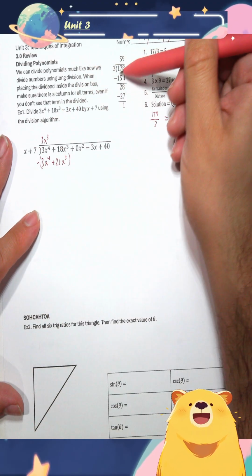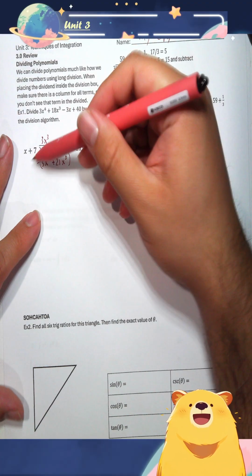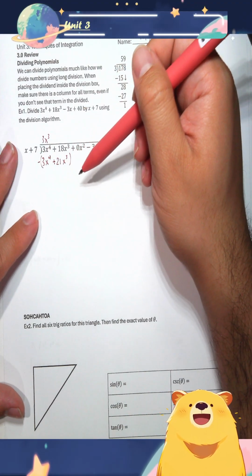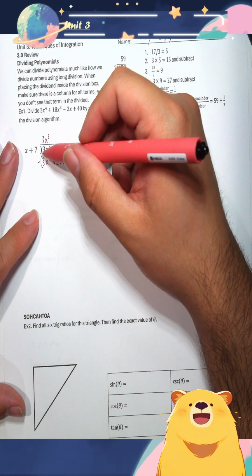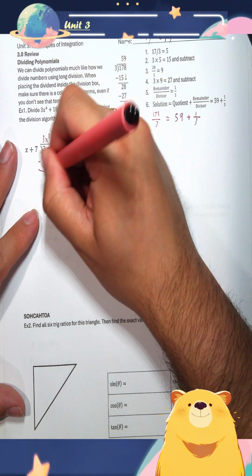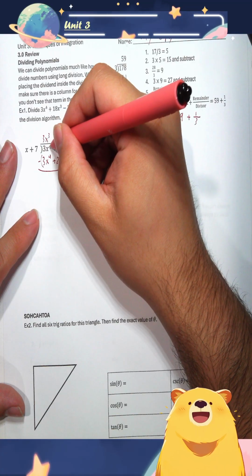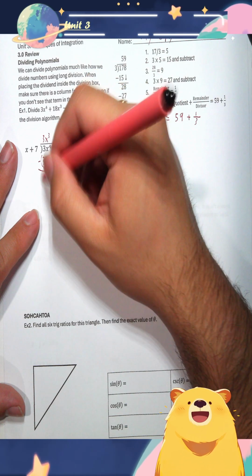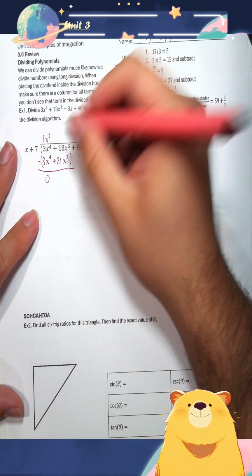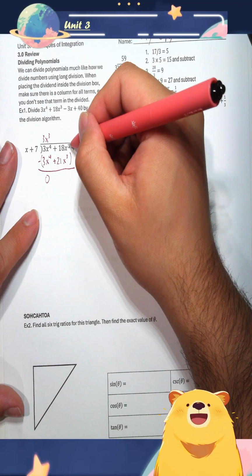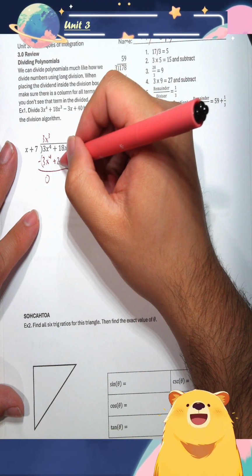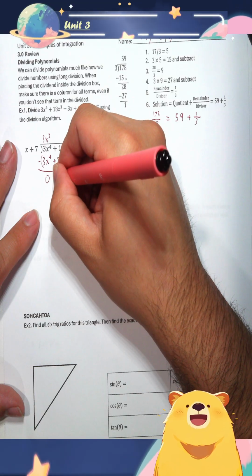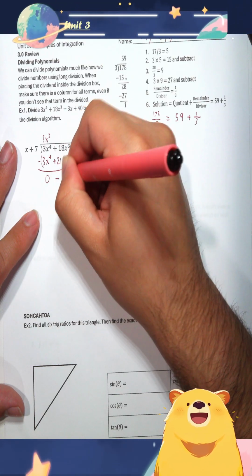Now don't forget, when you do this product, you subtract. Here it gets a bit weird about what we subtract, so I'm going to put the whole thing in parentheses. We have 3x^4 subtracted by 3x^4, which comes out to 0. Here, we have 18x^3 minus 21x^3. It's going to be negative 3x^3.